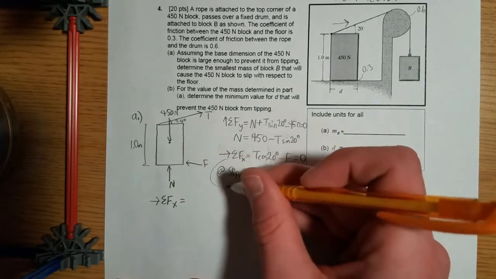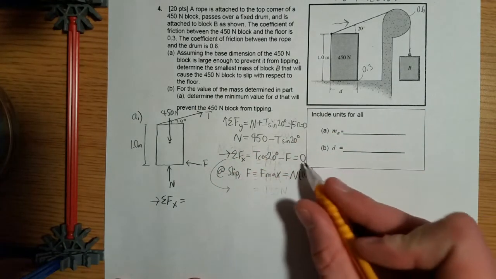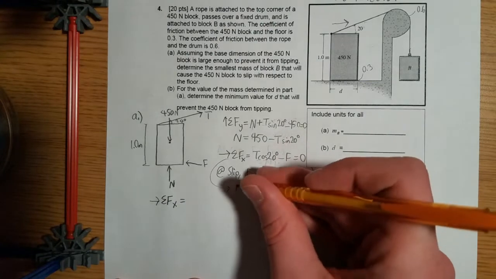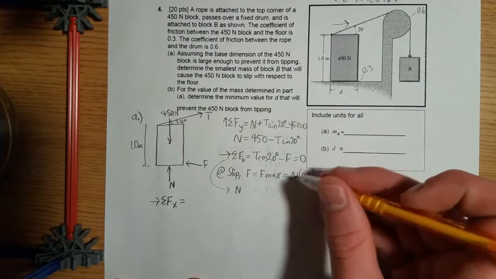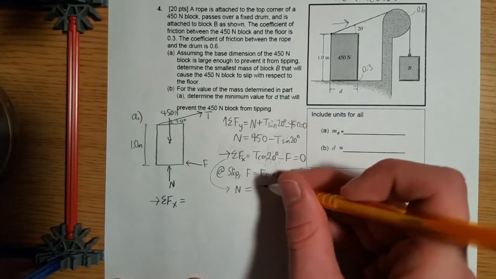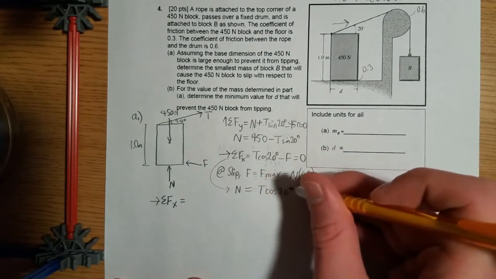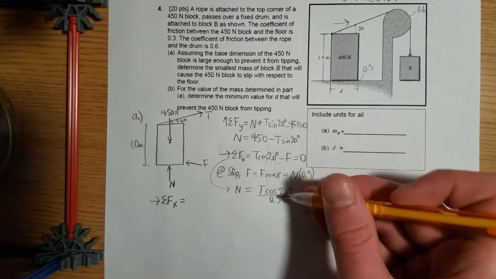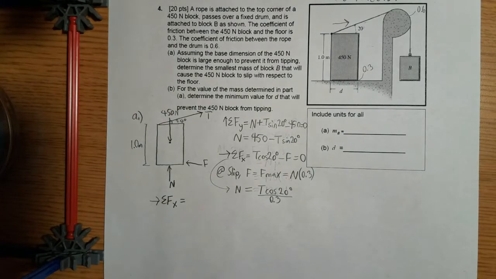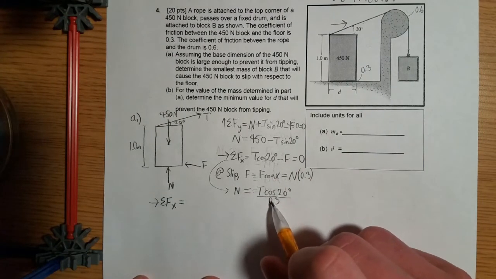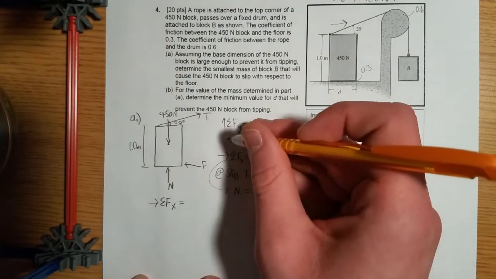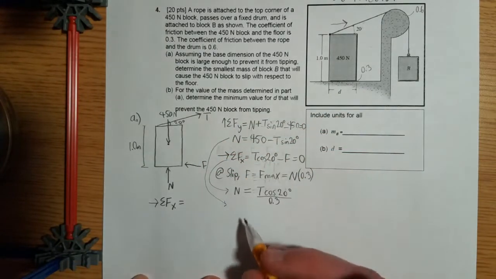And so we can go ahead and take this equation down here. We could say F is going to be equal to this just by algebra, so in turn we're going to say N is going to be equal to T times the cosine of 20 degrees, and then I'm dividing both sides by the 0.3. Okay, hopefully that makes sense there. And then I am going to go ahead and substitute this into this equation up here.